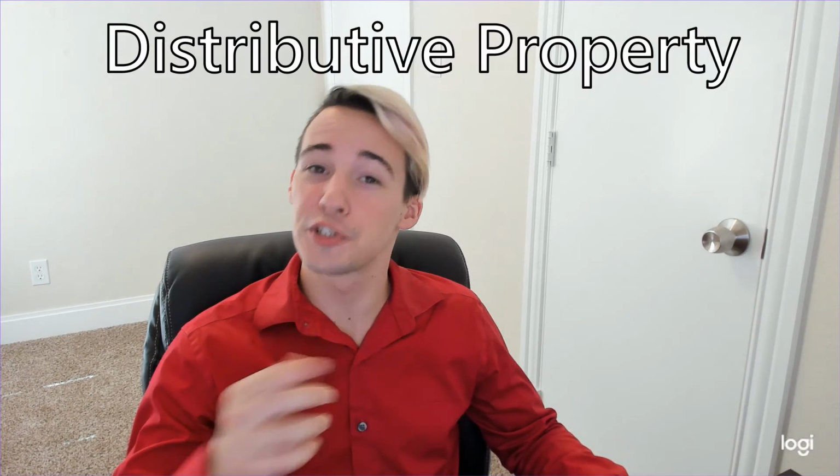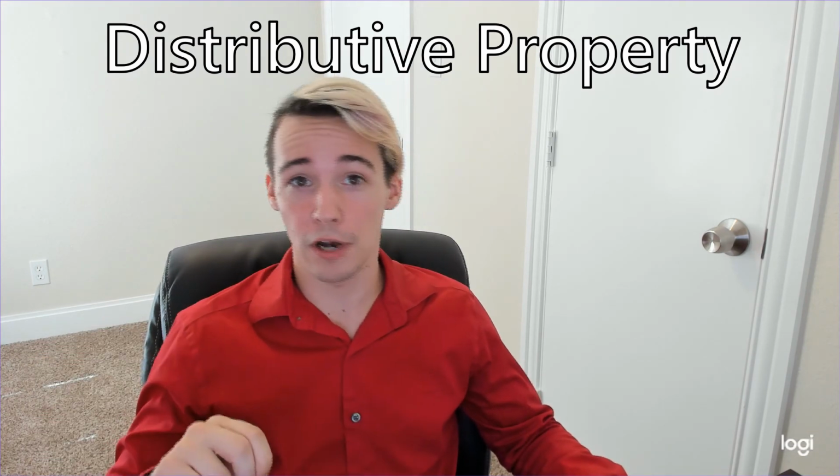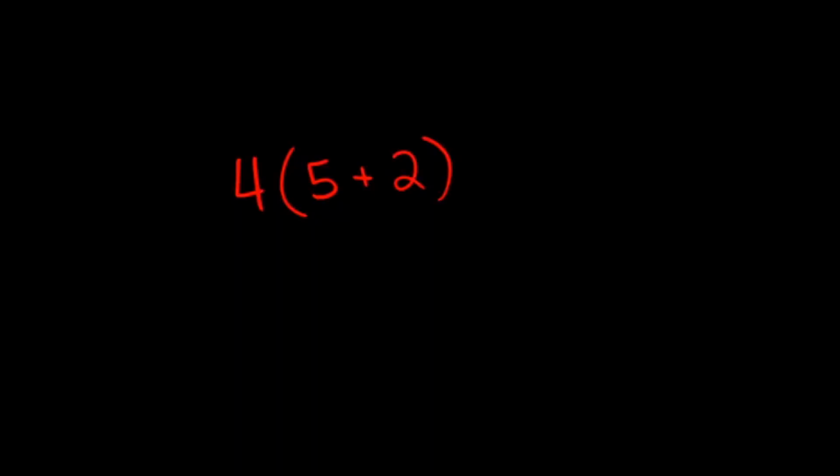And finally, my personal favorite, the distributive property, which states that multiplication distributes over addition. In other words, if you have a group of numbers being added or subtracted, and that group is being multiplied by some number, you can multiply each number inside the group by that number. I like to call it hippity-hoppity distributive property.